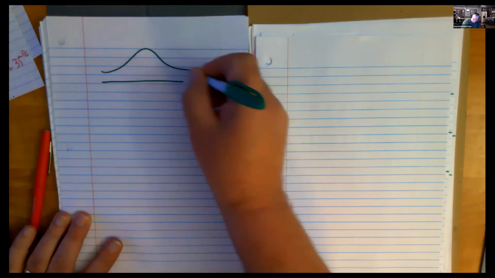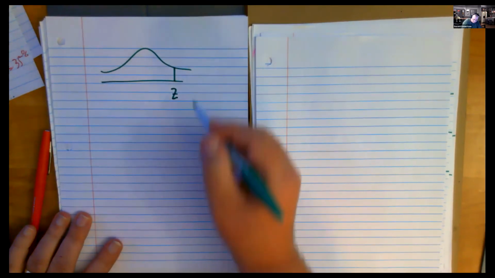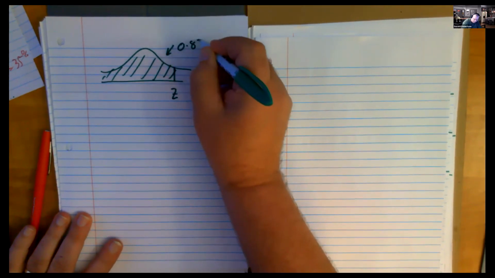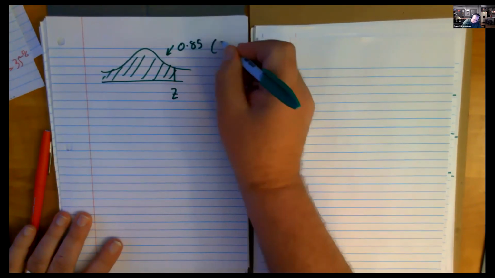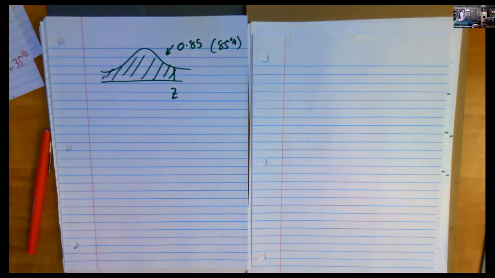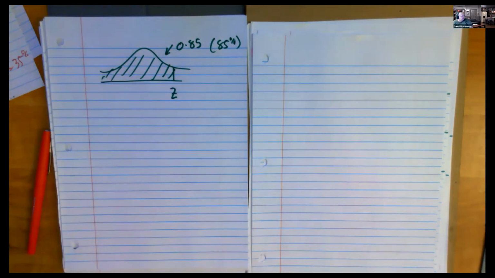So I'll do it visually because it helps me. Suppose I want to know a z-score over here, so that that chunk of space, that big chunk of space there, is 0.85, which I would call 85%. Now, would you agree that's shaded to the left?